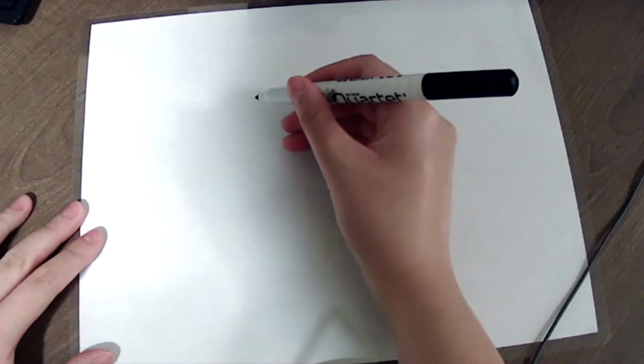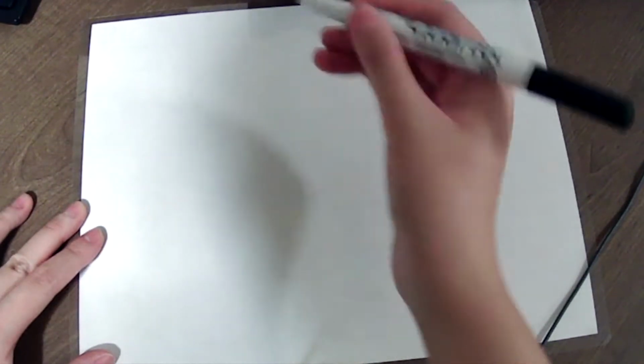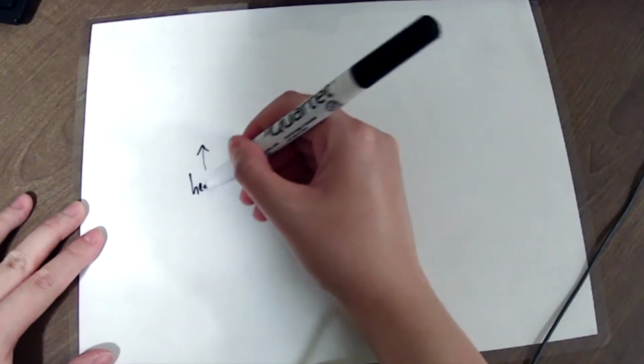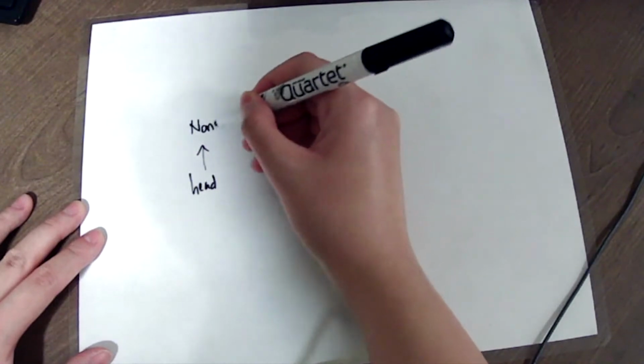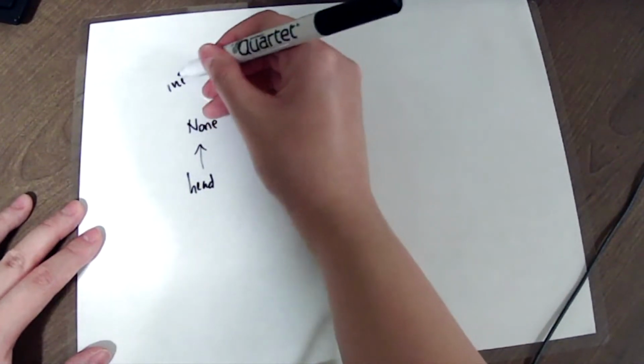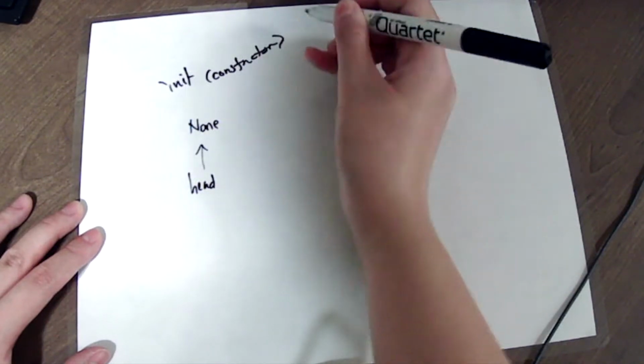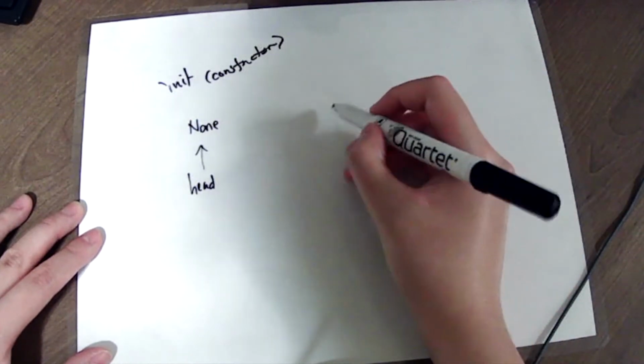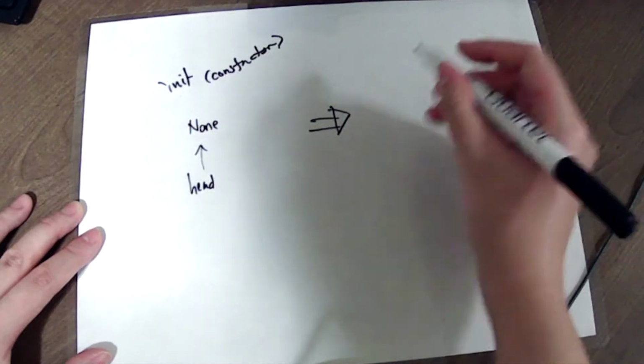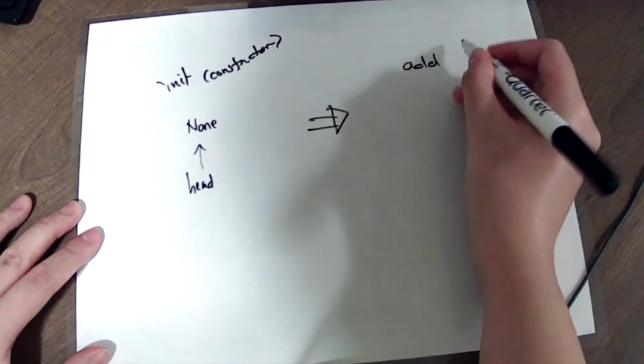Okay, so I'm going to talk about the linked list. Before we go through addition to a linked list, I would like to mention this first. Let's say I have an empty linked list. So head is pointing to nothing. Head is None. This is what you do in init, the constructor. And from here, what we are trying to do is add a new element. So I'll say add 7.